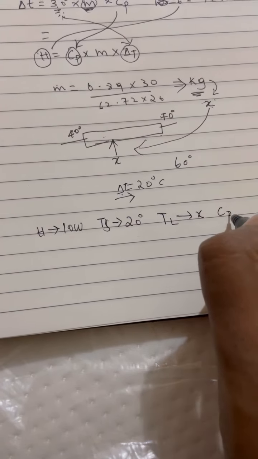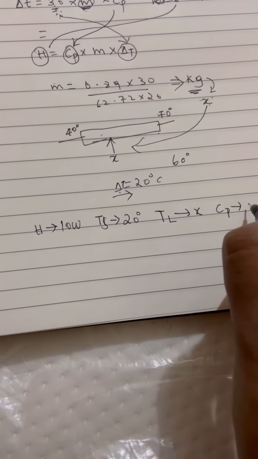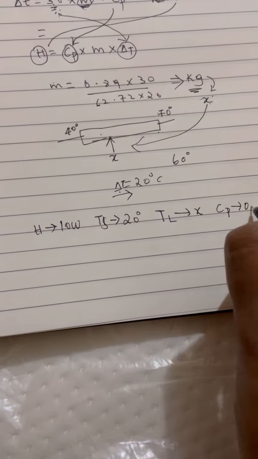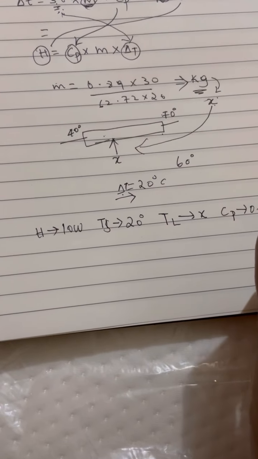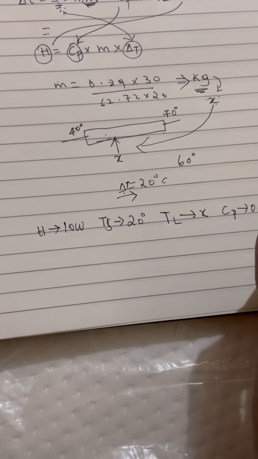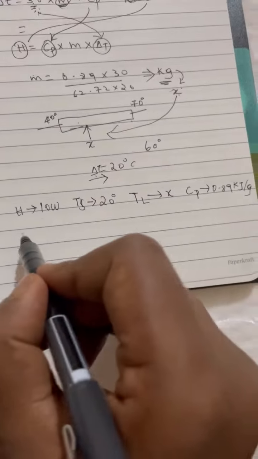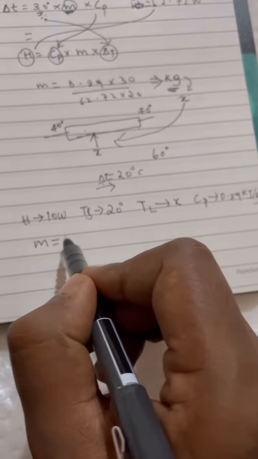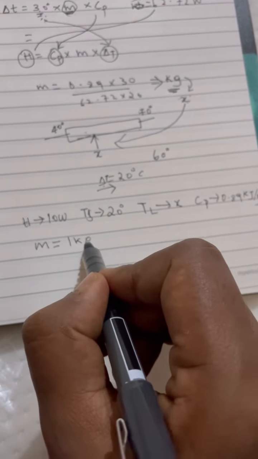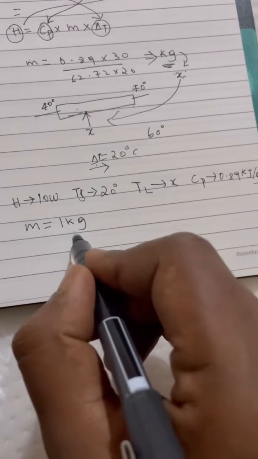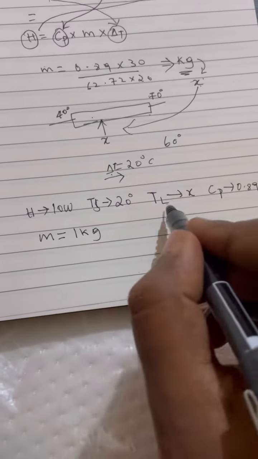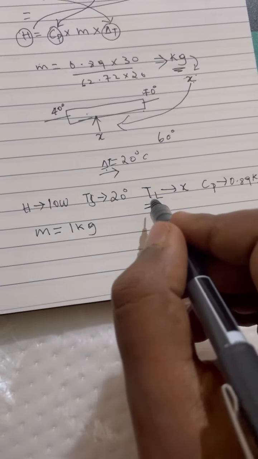You have a specific heat capacity for a particular element, let's say aluminum 0.89 kilojoule per gram, and your bus bar is 1 kilogram. From that you can easily calculate what the last temperature is going to be.